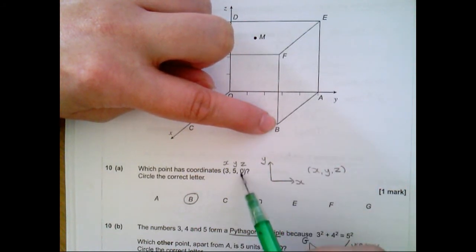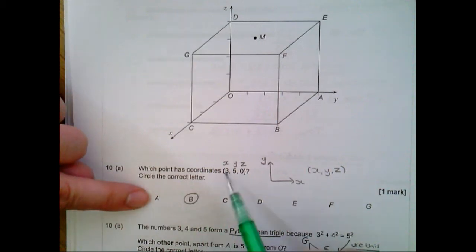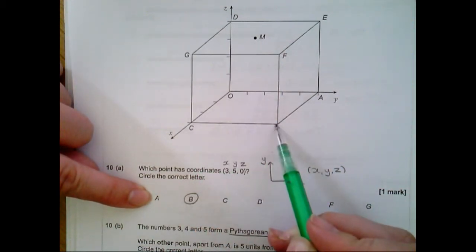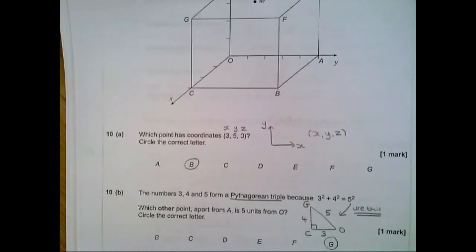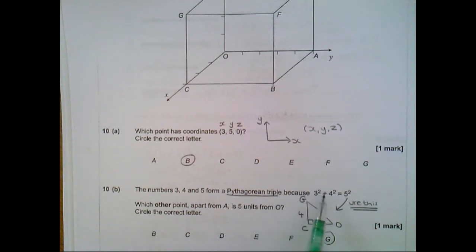And then Z is 0, so you're not going up any, so it's point B. So 3, 5, 0, you go 3, 5 and don't go up any. So that one's B.